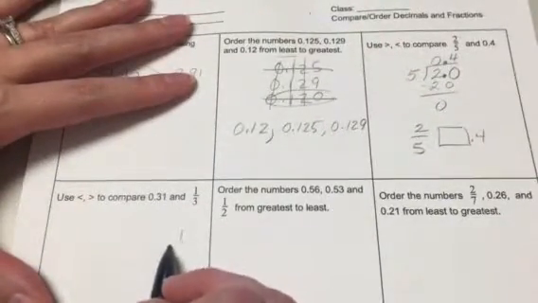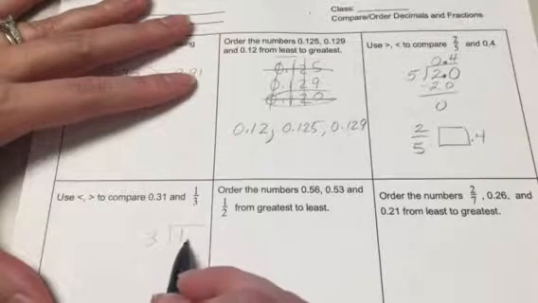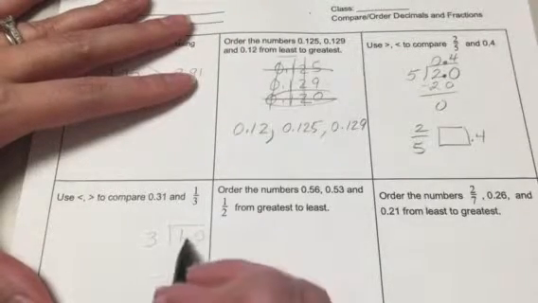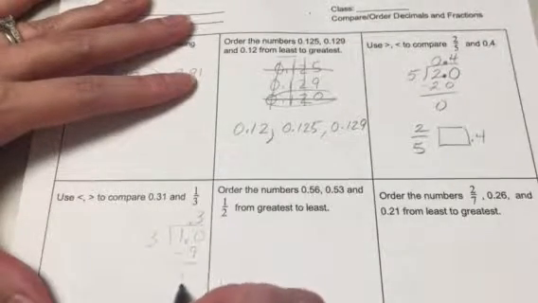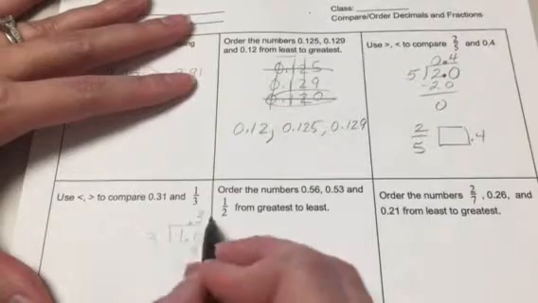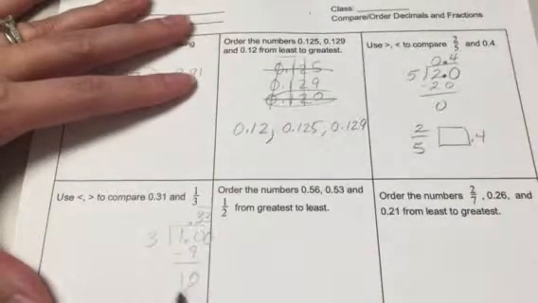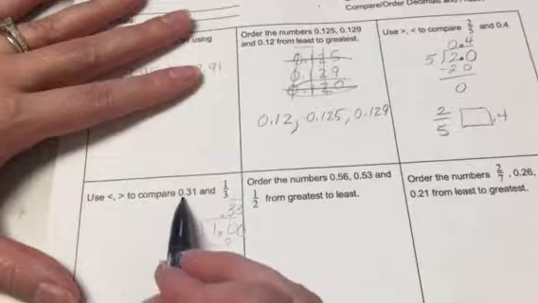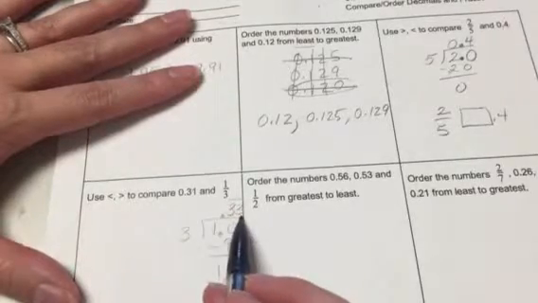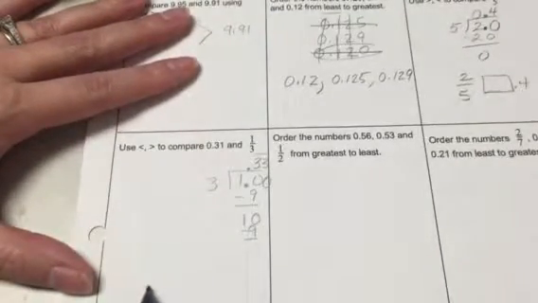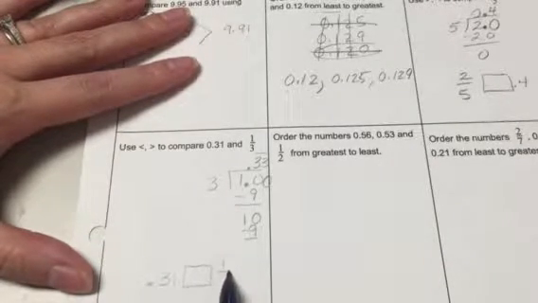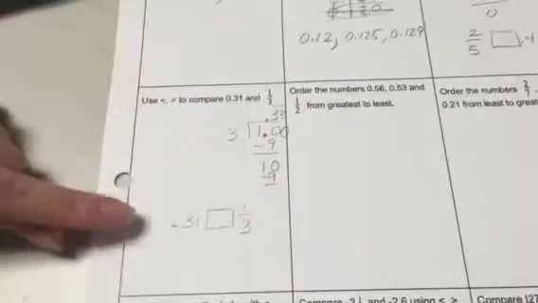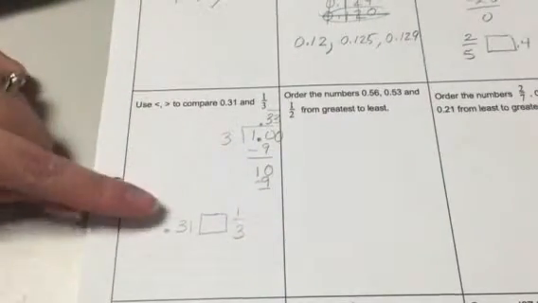Let's change this. 1 divided by 3. Going to have to add the decimal point in the 0. 3 is going to go into 10 3 times. I'm going to bring down a 0. Looks like I'm going to get 3 repeating. So you're going to be comparing 0.31 and 0.33. So make sure that when you write those down here, 0.31, you have to use the original fraction form, and then you'll fill in the box what you think, which one is greater.